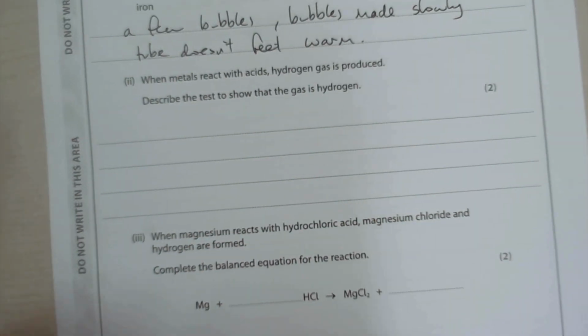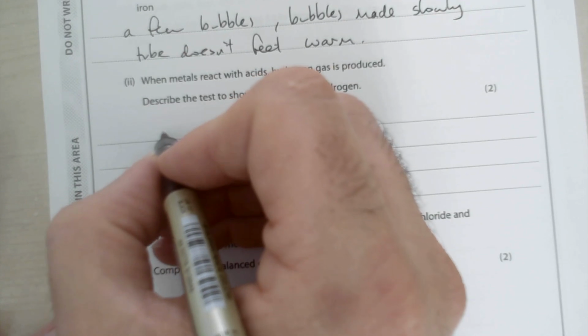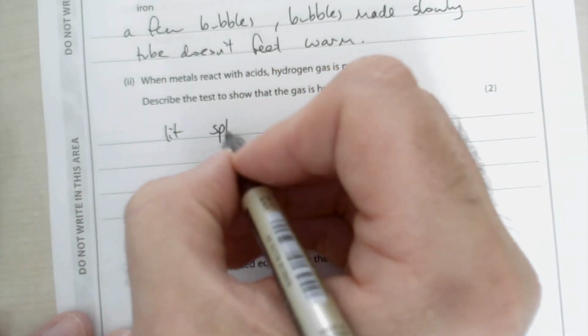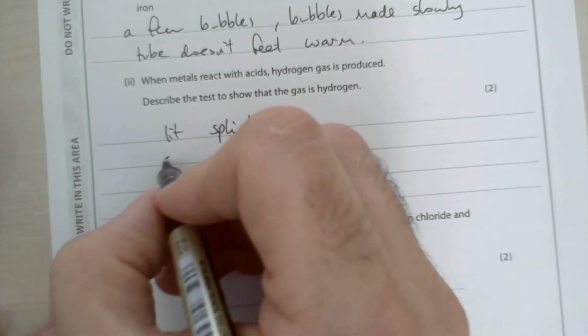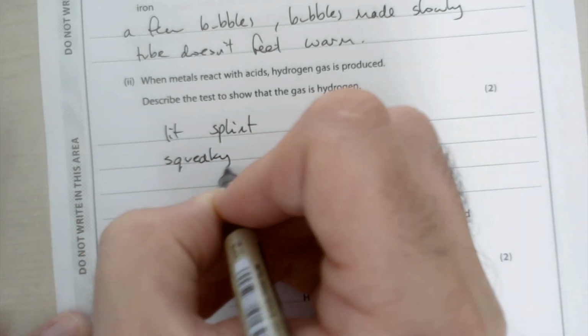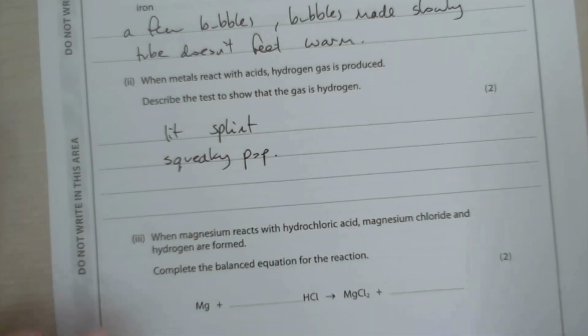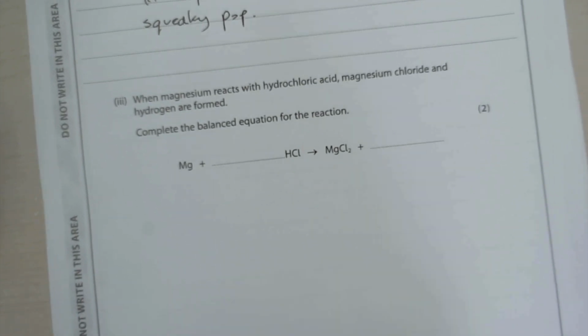Test to show the gas is hydrogen. We should all be getting full marks on this. We have a lit splint, put it into the tube, squeaky pop, 2 marks.